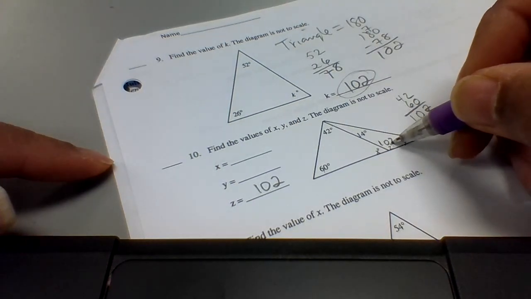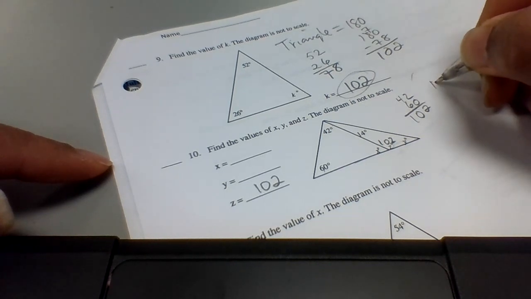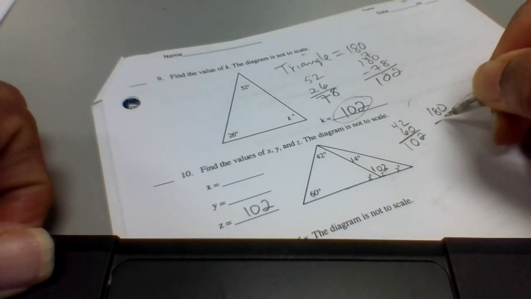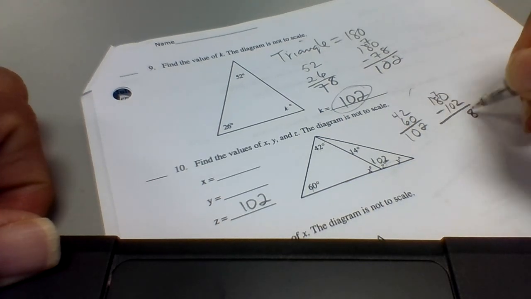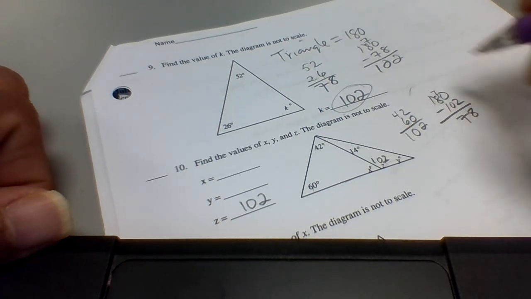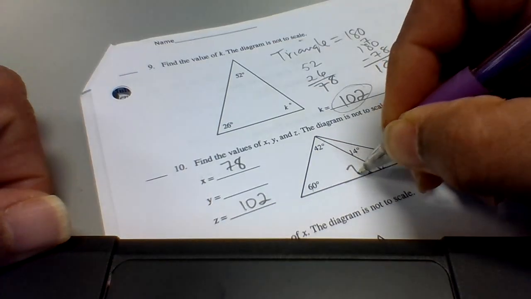And then because I know this is 102 and this is a straight line, I can take 180 and subtract 102 and get 78. So angle X is 78 degrees.